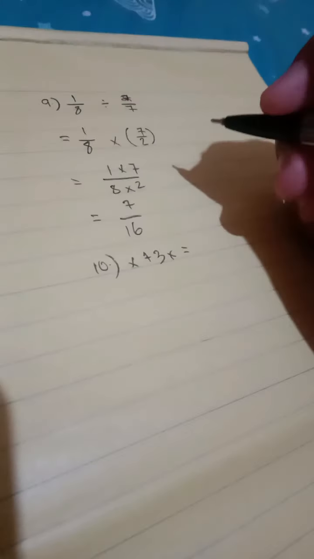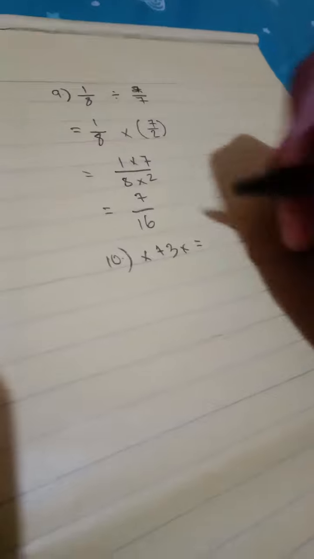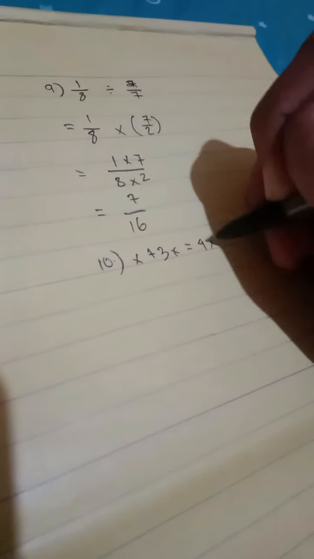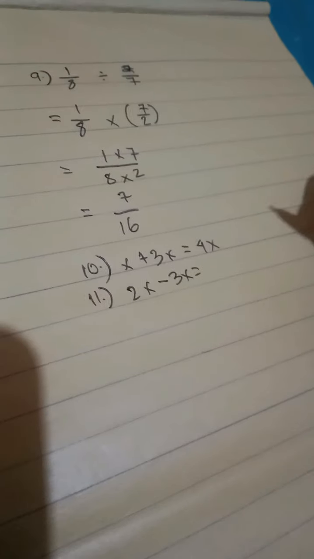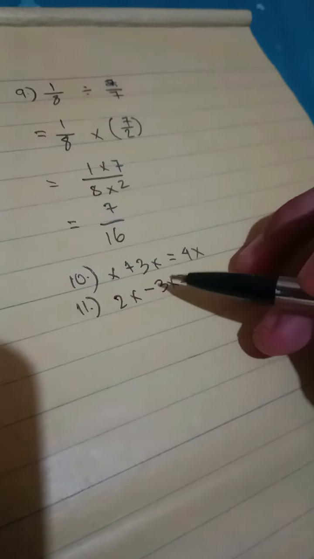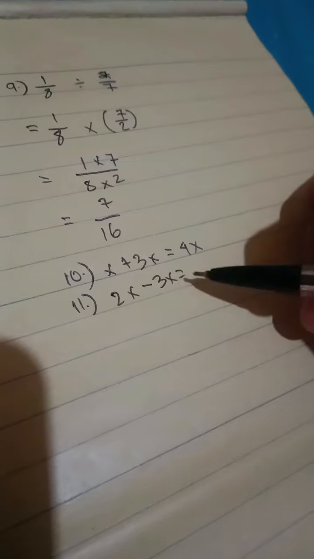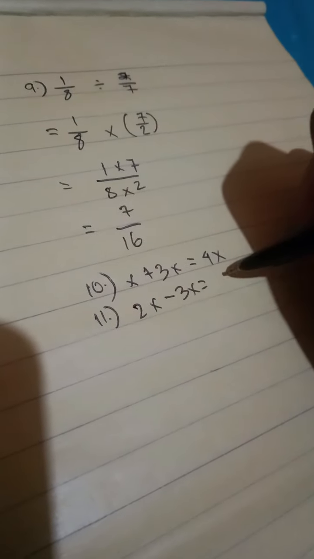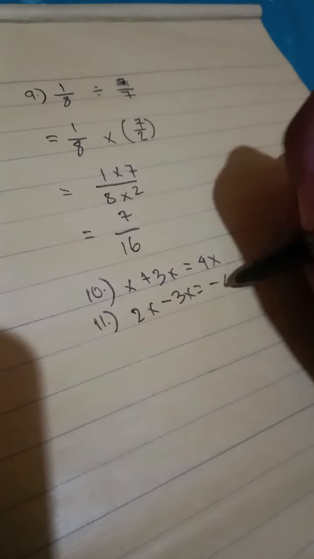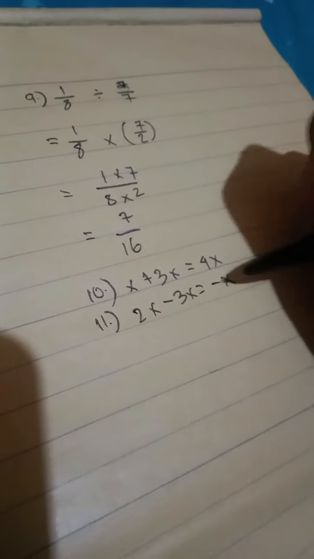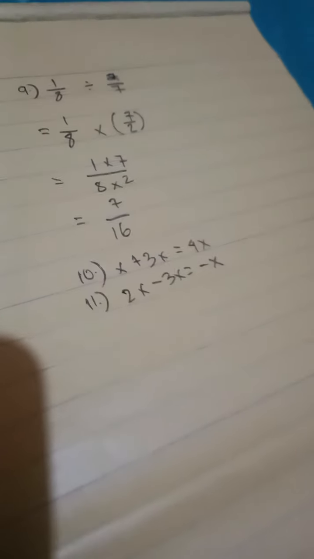This is just very easy. You just add these two. 4x. Since they're not the same sign, you must subtract, then copy the sign of the bigger number. So the answer will be negative x. There was an imaginary one there.